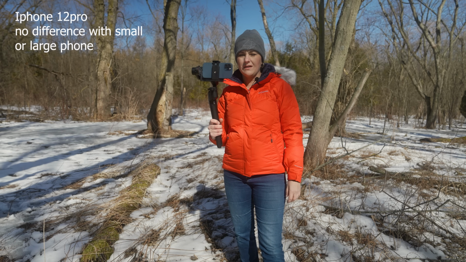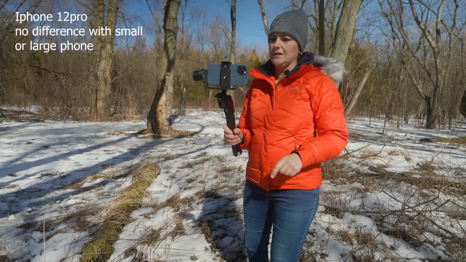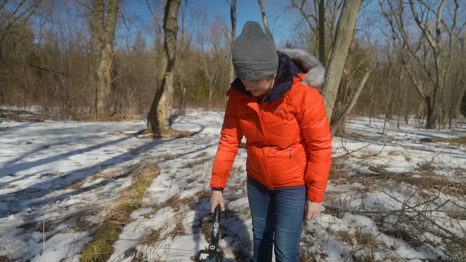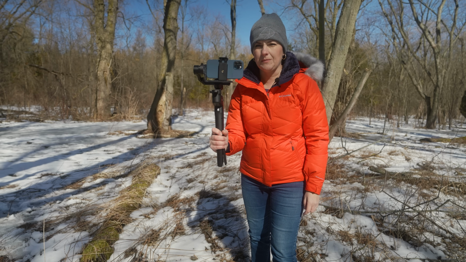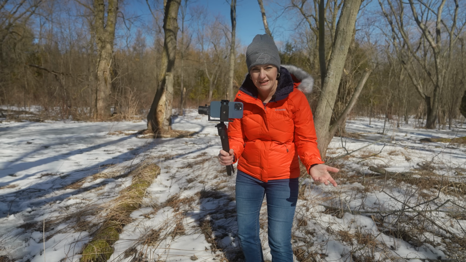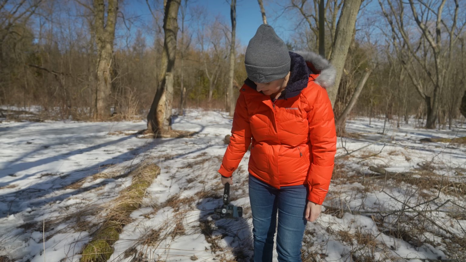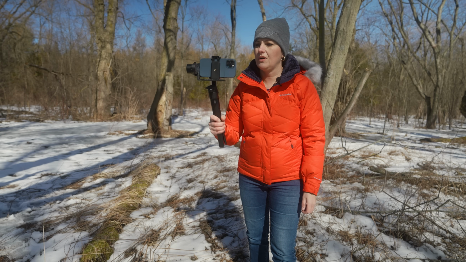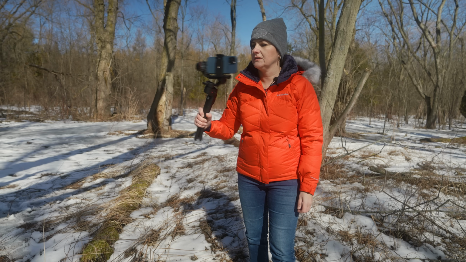Last gimbal I have here is the Moza Mini P, and obviously with this gimbal I can do whatever I want because it's just a very different type of gimbal. It's the same thing like the large gimbals for large cameras, so there's no problems with any type of movement whatsoever.